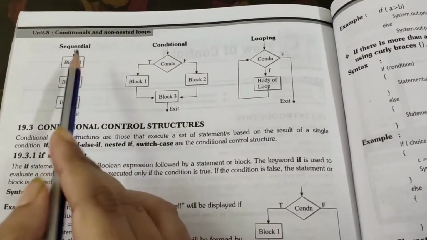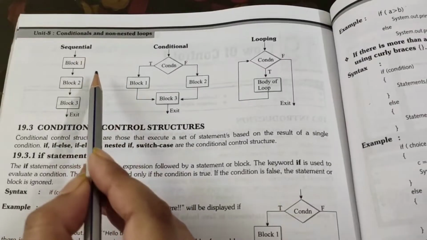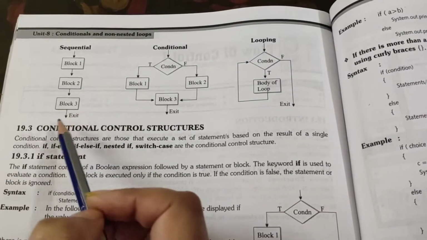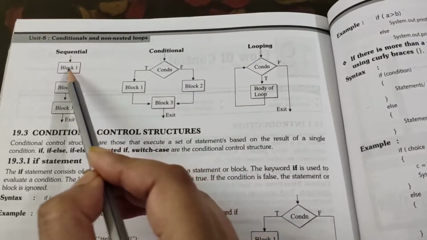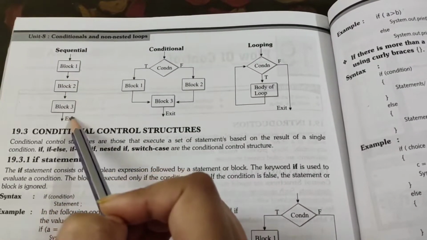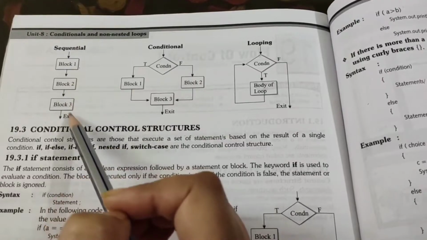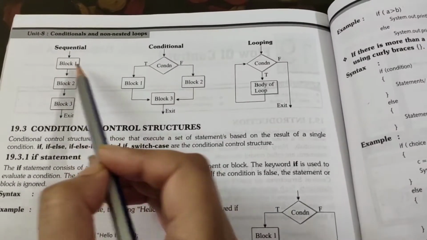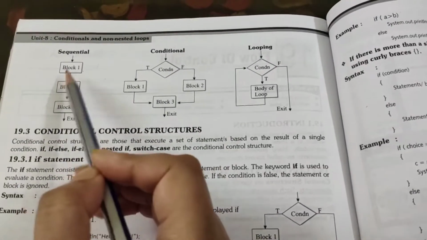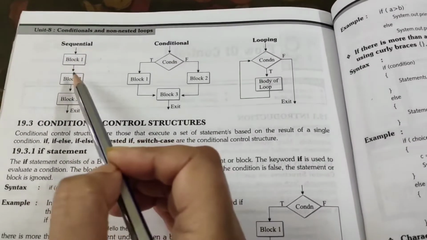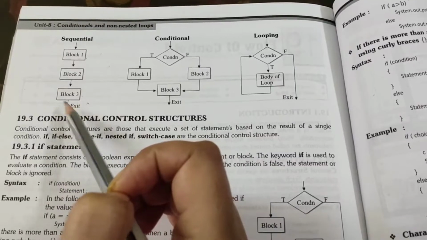Now see here, in a sequential control structure, with the help of a diagram, let's understand. Statements are written one after another. Block 1, block 2, block 3. All the statements are written in a particular sequence. It indicates that first your first block will execute, then your second block, then your third block. There is no exception that any of the blocks can be skipped.